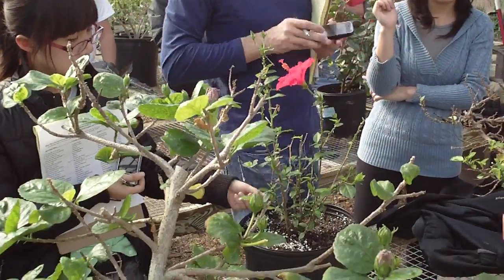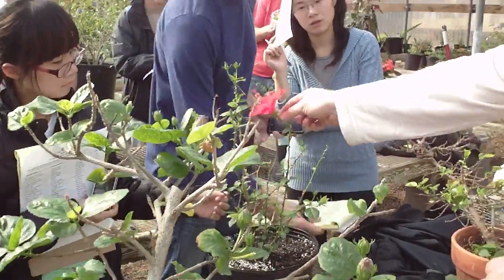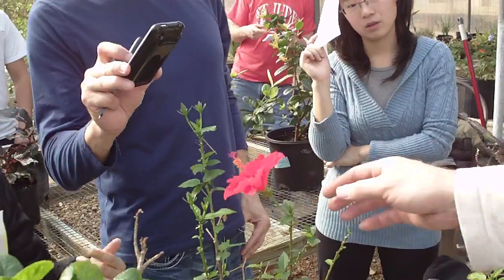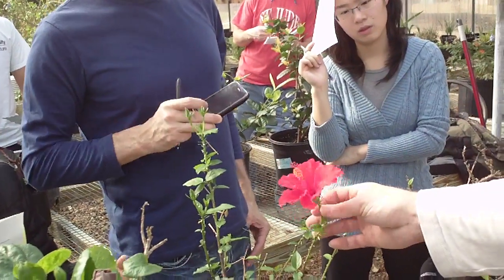This is a typical hibiscus flower. On single flowers, you're typically looking at 5 petals.